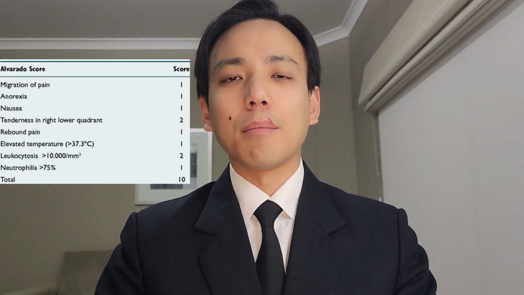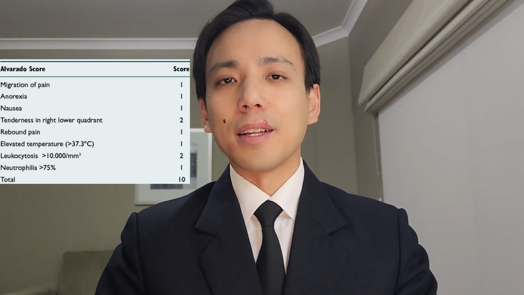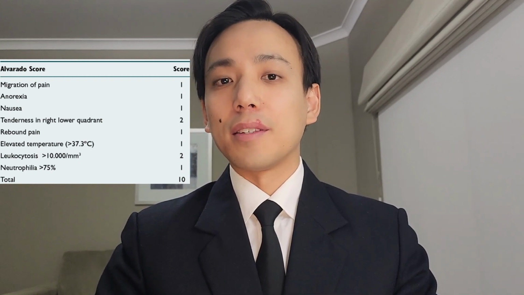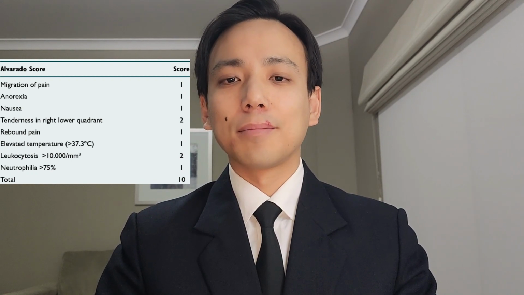A scoring system for likelihood of appendicitis exists, known as the Alvarado Score. This is a 10-point score based on the findings of anorexia, nausea or vomiting, migratory pain, right lower quadrant tenderness, fever above 37.3 degrees Celsius, white cell count greater than 10,000, and a white cell left shift, which just means increased proportion of neutrophils to total white cells greater than 75%. However, with the availability of imaging, this scoring system has largely been superseded by the use of ultrasound and CT.